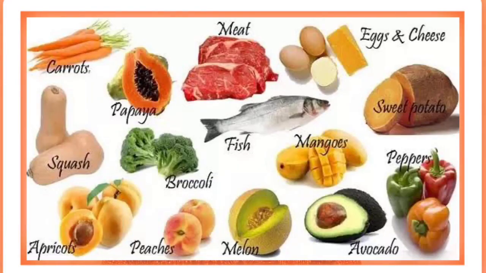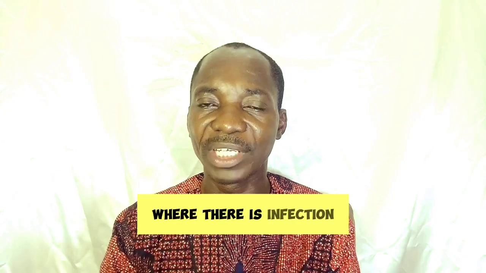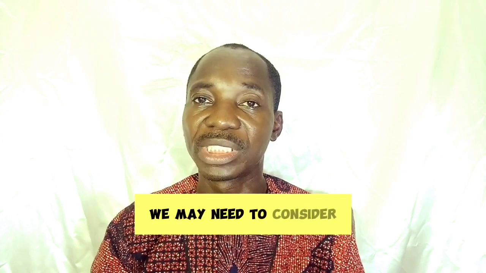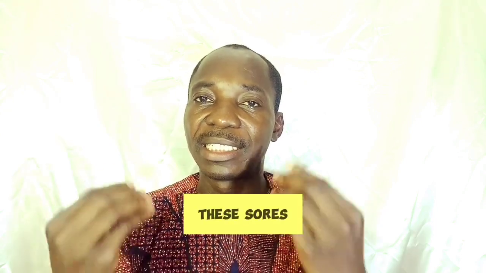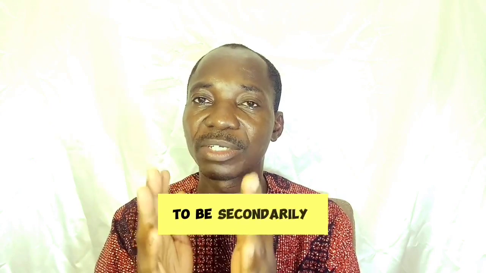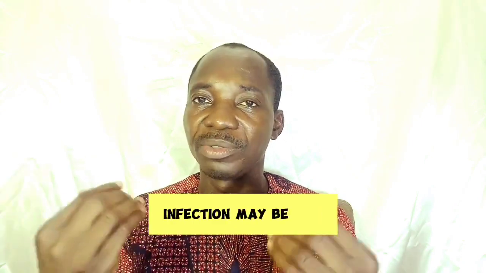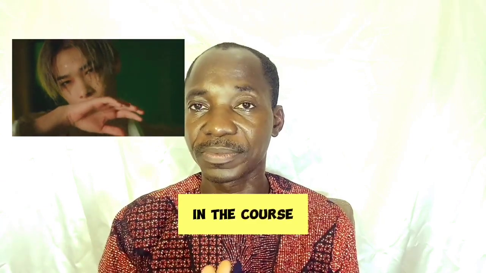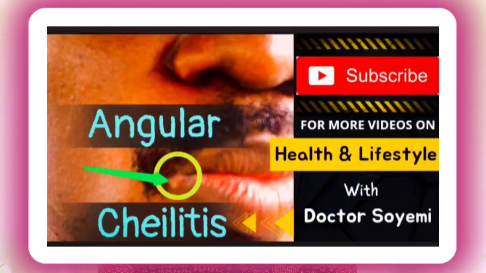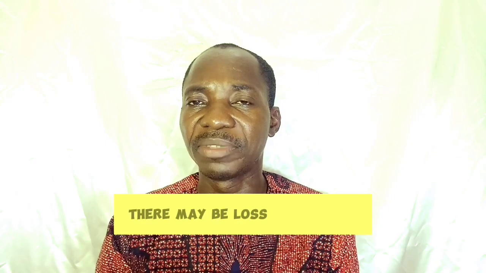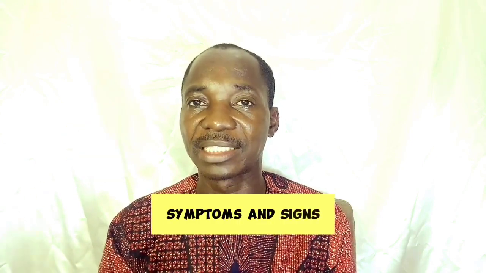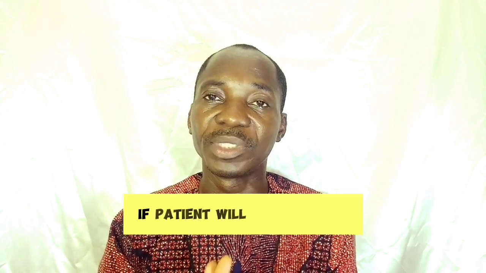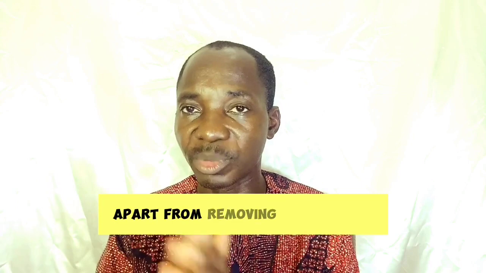Importantly, we should note that where there is infection, as part of the treatment, we may need to consider giving antibiotics. Your doctor may want to give you antibiotics, especially if these sores have been identified to be secondarily infected. An infection may be why some people have fever in the course of having this angular cheilitis. People may have fever as a feature, maybe loss of appetite, there may also be other sores in the mouth, and there may be skin rashes. There may also be other symptoms and signs that may help to determine if a patient will benefit from additional treatment apart from removing the factors.